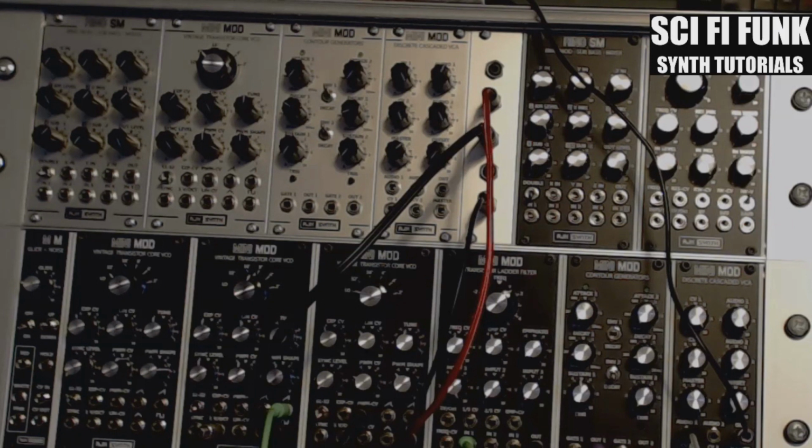If I play something, you get that lovely but slightly stuttery sound. Now, why are we getting that sound? Well, this is where it gets interesting again. We are using square waves.